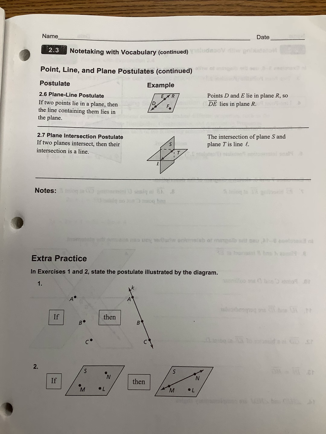2.6, plane line postulate. If 2 points lie on a plane, then the line containing them lies in the plane. All right, so what they're saying in this picture they gave us, there are 2 points that are in the plane, and through those 2 points you have a line. Well, if the 2 points are in the plane, then the line has to be in the plane. That's what that's saying.